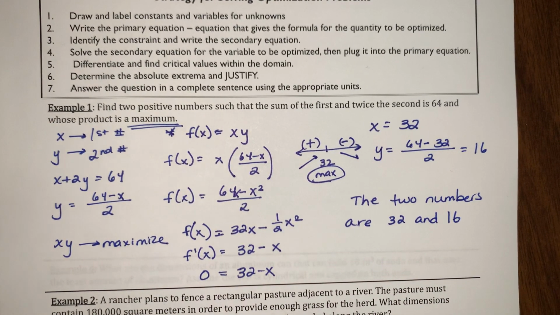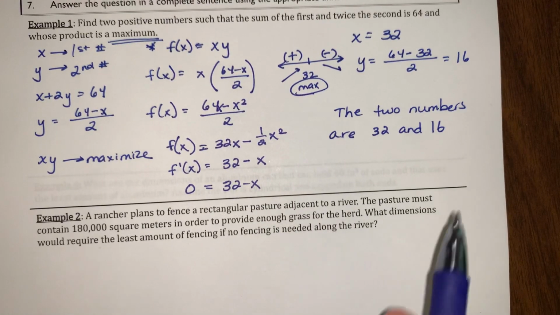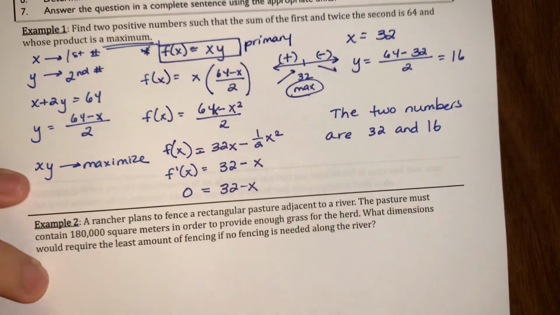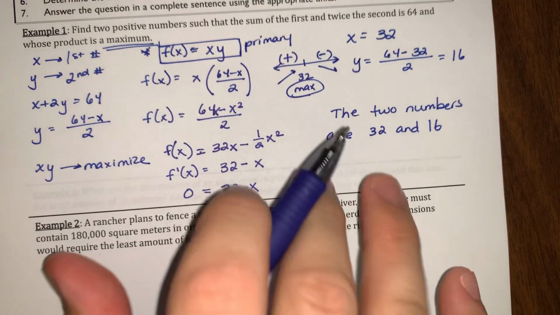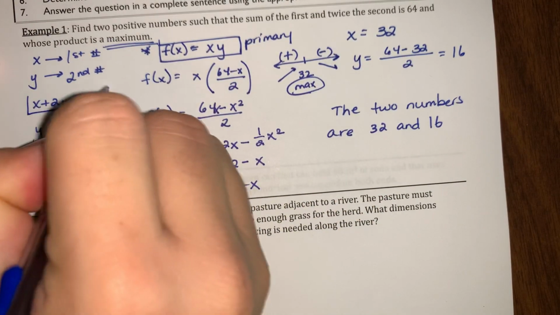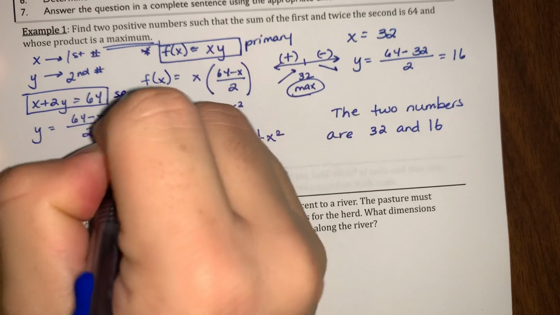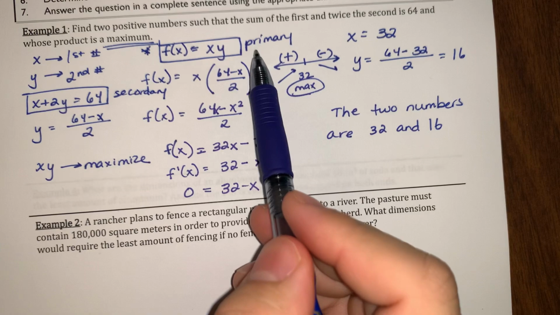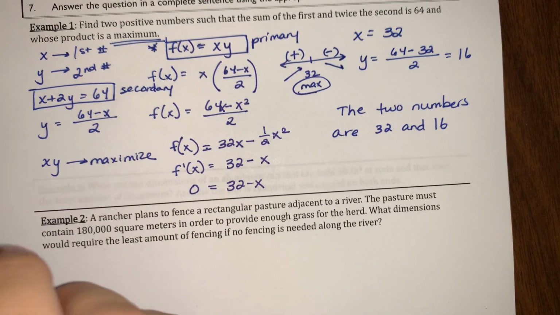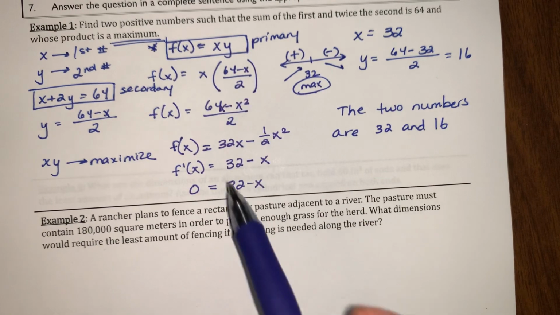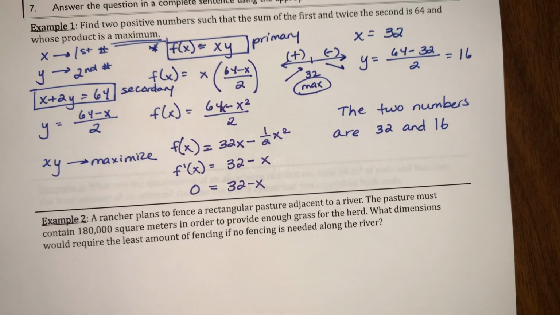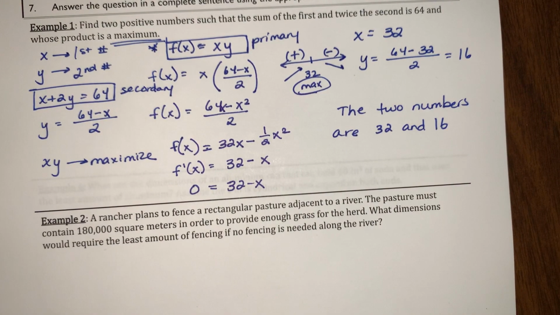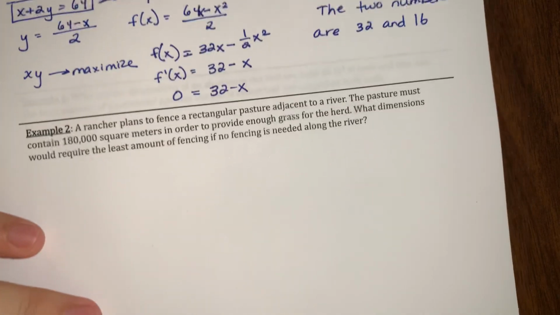All right. So again, typically with these optimization problems, you're always going to have a primary equation, right? This is our primary equation that we're going to try to maximize or minimize. And then we're also always going to have some kind of secondary equation that's going to help us rewrite our primary equation in terms of only one variable. Because ultimately, when we're trying to take the derivative of this and find the maximum or minimum values with the critical numbers, writing it in terms of one variable is what's really going to help us. So let's actually look at one that has a lot more context.